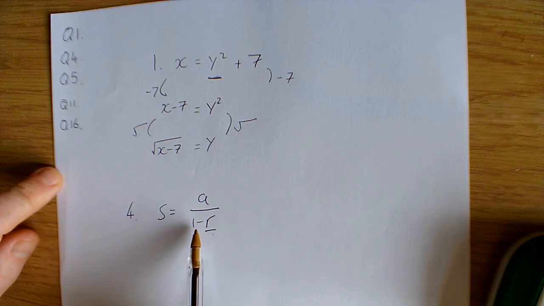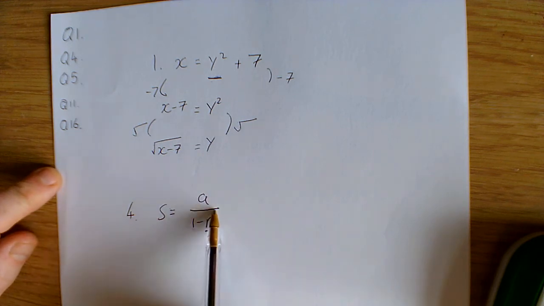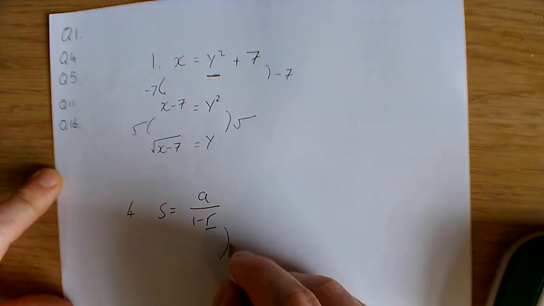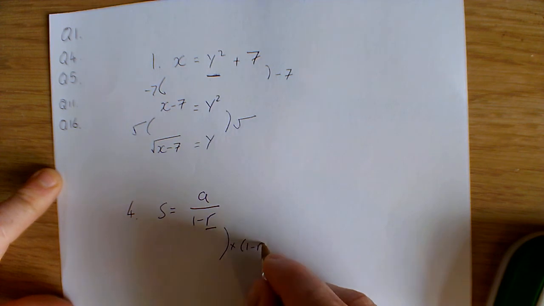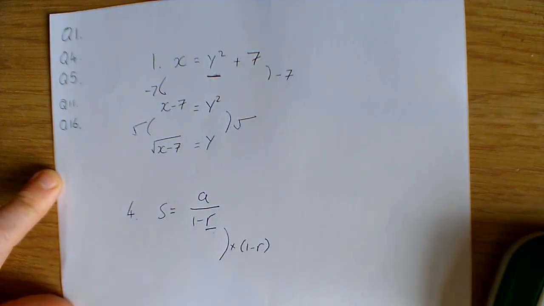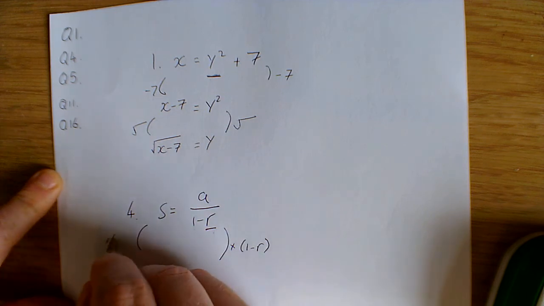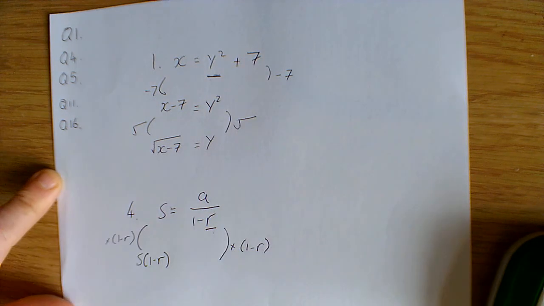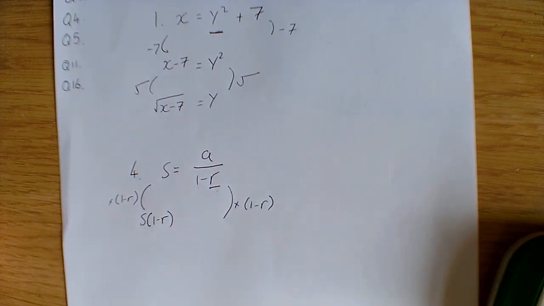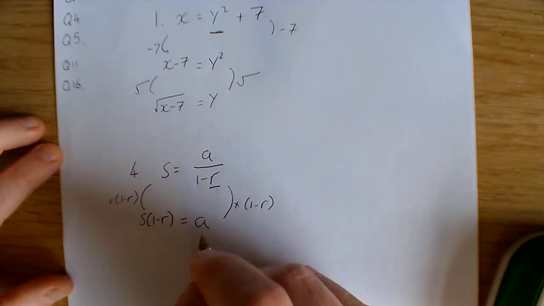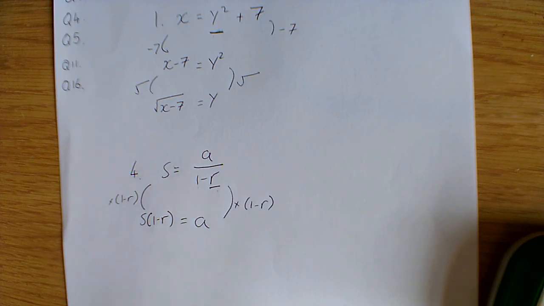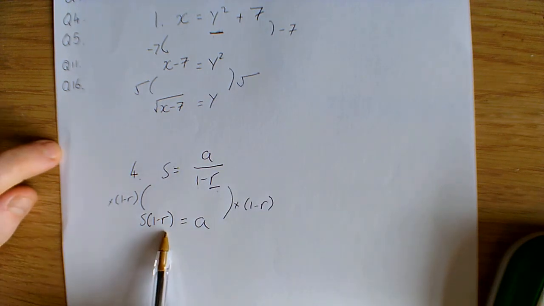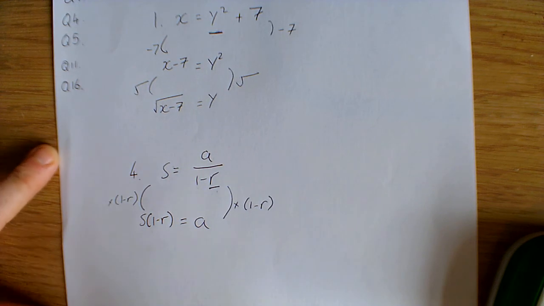So we've got a denominator here of 1 minus r. So this is a divided by 1 minus r. To get rid of that, we're going to times both sides by 1 minus r. And I'm going to put that in brackets to make sure it's all of that we're timesing by. I'm going to do that to both sides. So we've got s times 1 minus r on this side. On this side, we had a divided by 1 minus r, now we've just got a. So, nearly there, we've got rid of it in the denominator now, so it's become a bit easier.